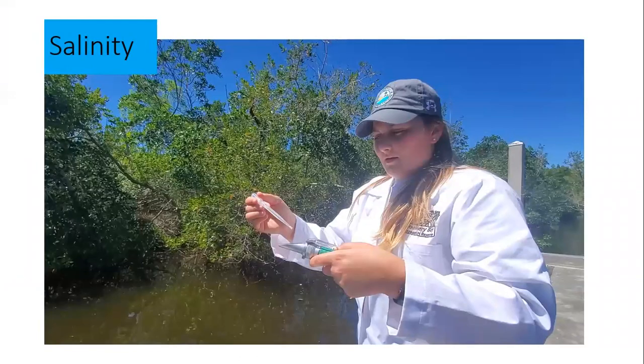Our next measurement is salinity, and salinity is looking at how salty the water is. And this is a really big one because a lot of animals are adapted to only live in fresh or salt water. Their bodies can't handle the stress of being in a liquid that has a different salt concentration than their body does. But again, in our estuaries, these animals are adapted for these changes which happen every tidal cycle.